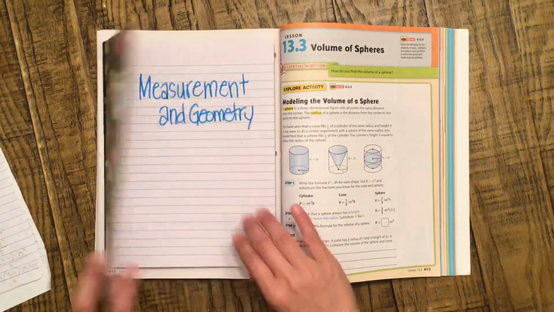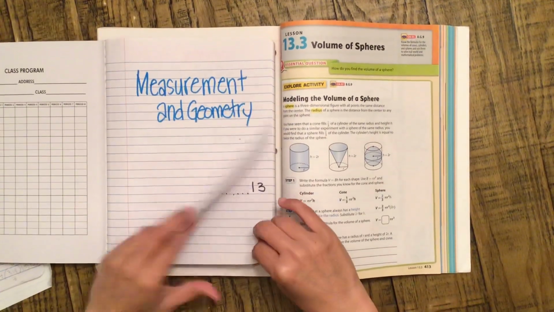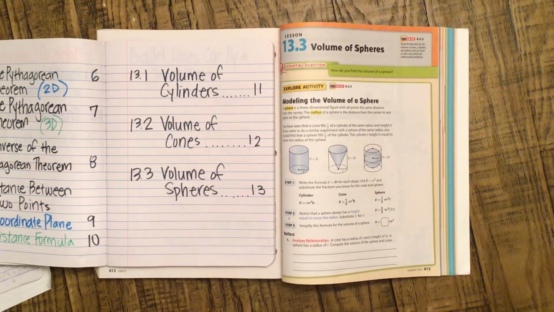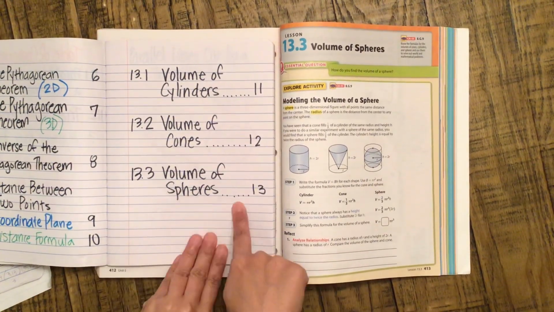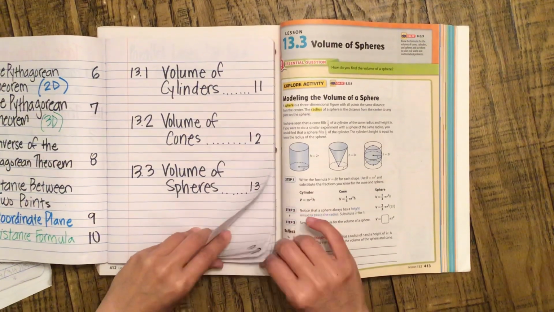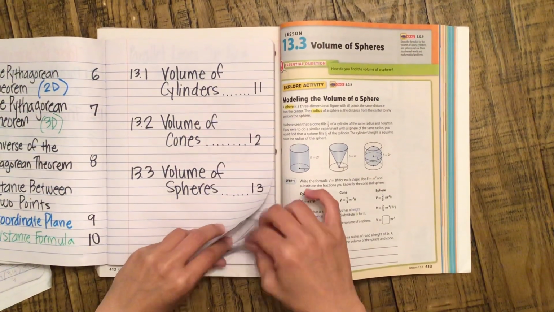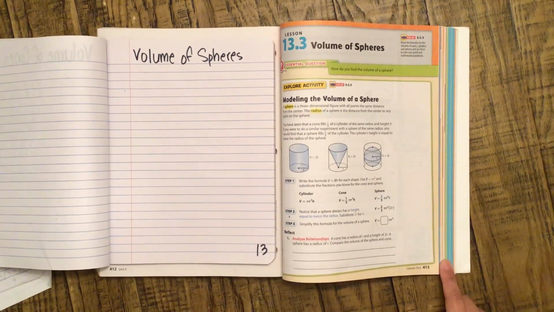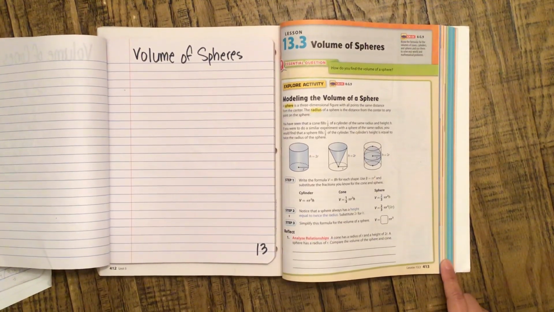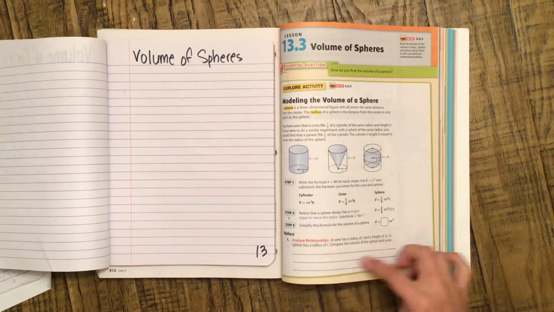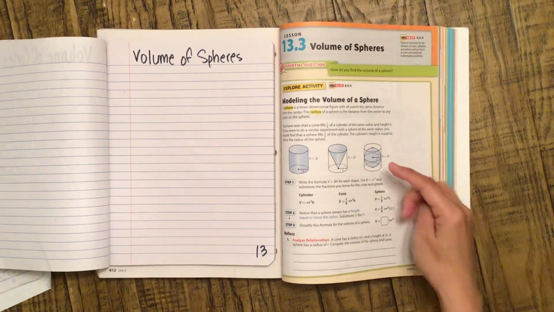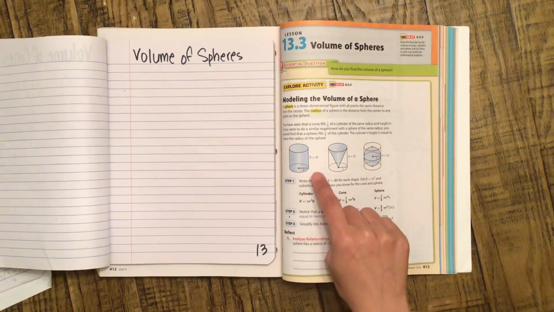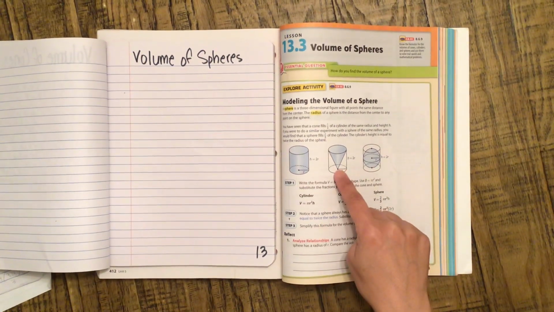In my math interactive notebook, I have my table of contents labeled for all of my topics on volume and the volume of spheres. Today we are going to be working on page 13. On page 413 of our Go Math books, there's an explore activity as to why the volume of a sphere does not include the height, like the volume of a cylinder and the volume of the cone.